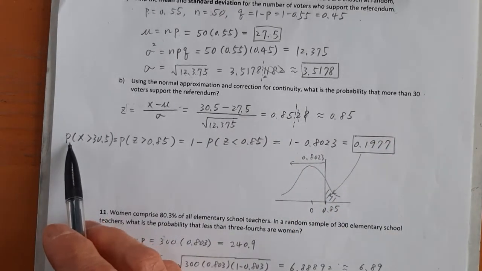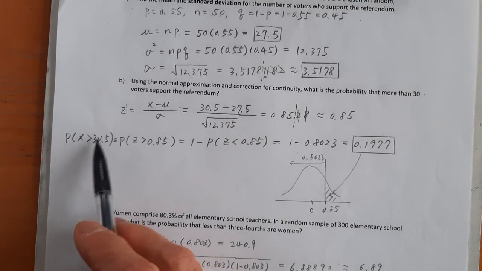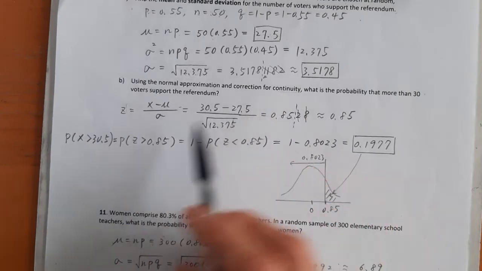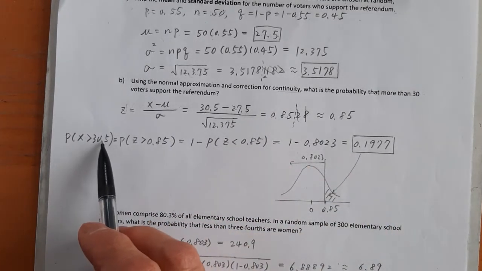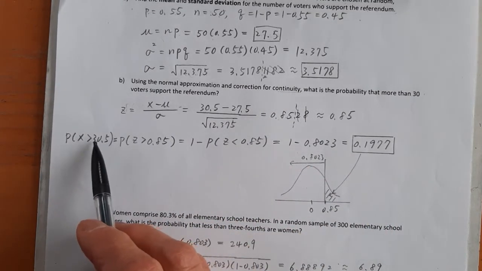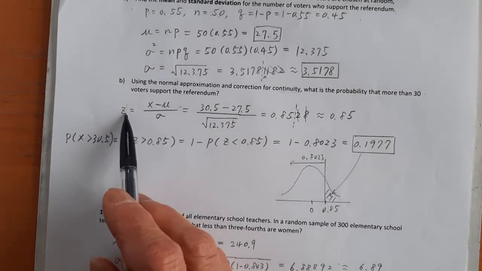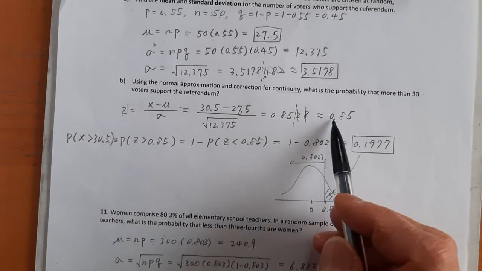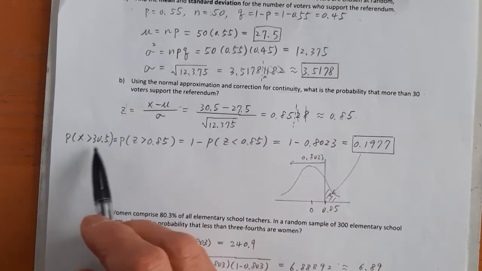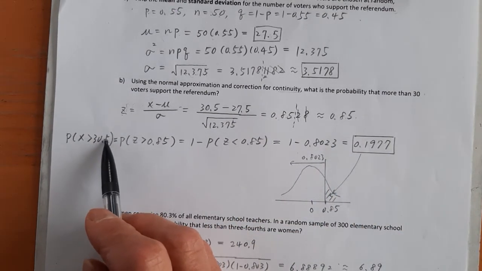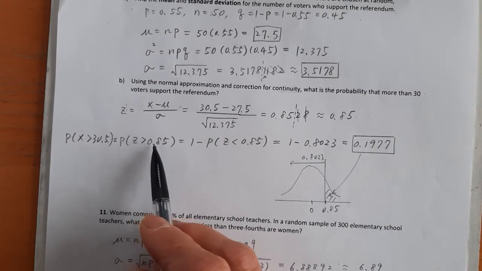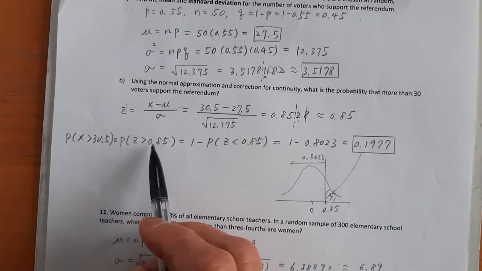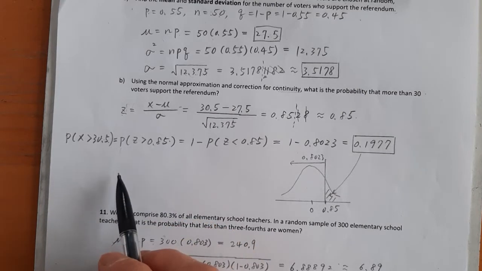So we are looking for the probability of x greater than 30.5. This is what we call continuity: we go to the right by 0.5. Plugging in 30.5, the corresponding z-score is 0.85. So this equals the probability of z greater than 0.85.